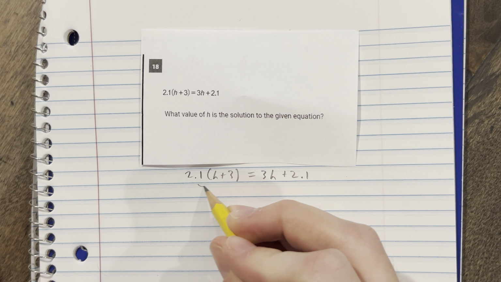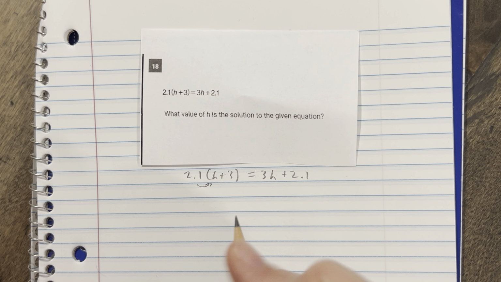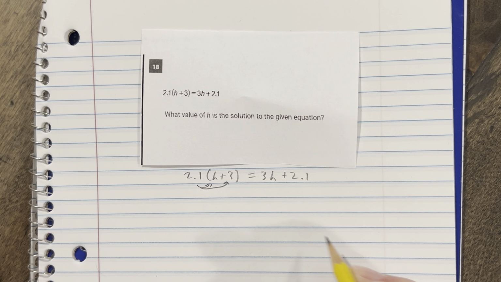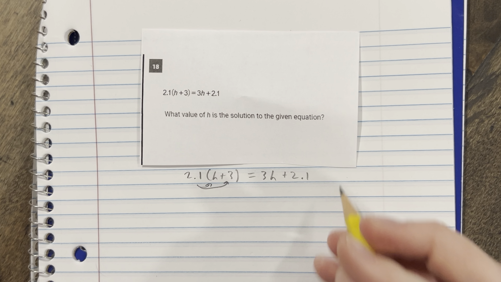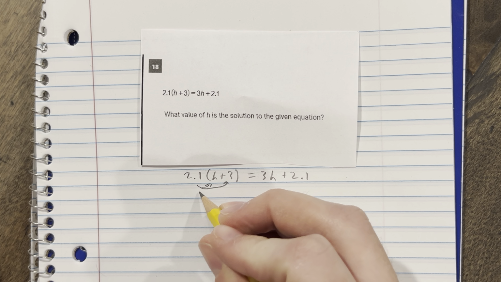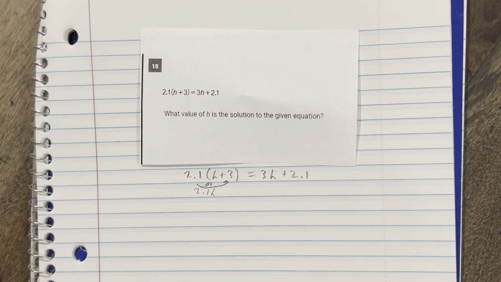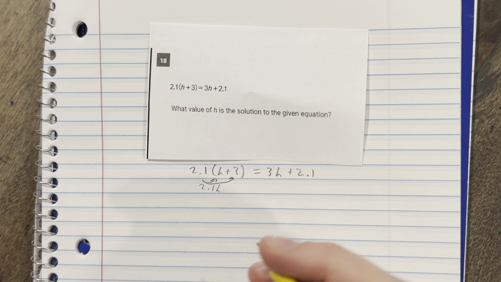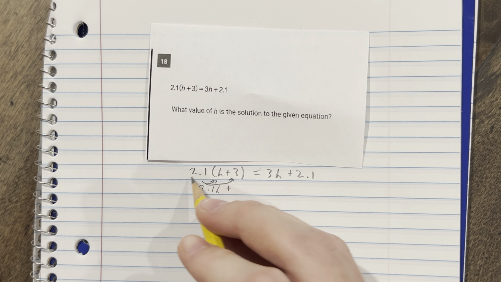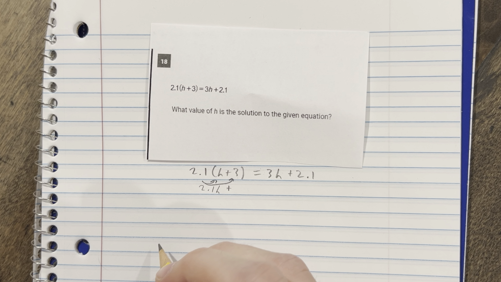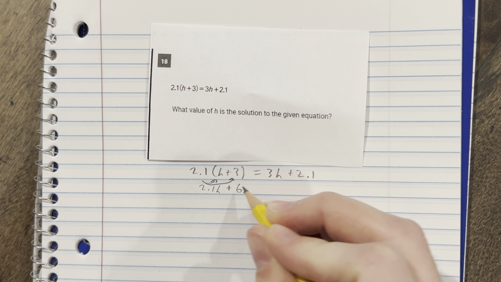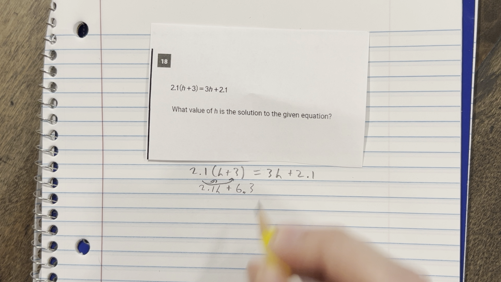So remember, first step for this, we have distributive, even though it's a decimal. This is still a number, it's still a constant. We can still do our distributive property. And on the right side, we're just gonna chill for a little bit because we have nothing over there to simplify, remember PEMDAS. So 2.1 times h is just 2.1h, nothing crazy there. 2.1 times 3, that we can do a trick for, and I'm going to show you. So 2 times 3 equals 6, and 1 times 3 equals 3. So the answer is 6.3.